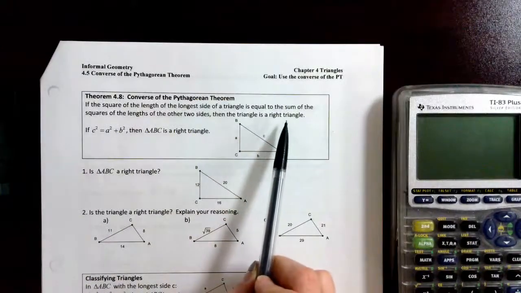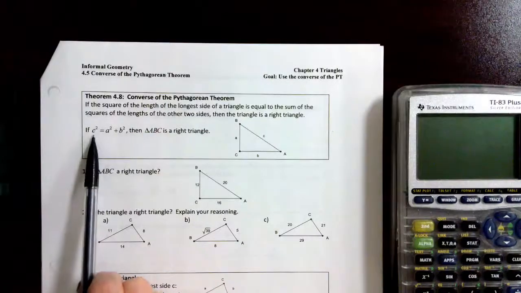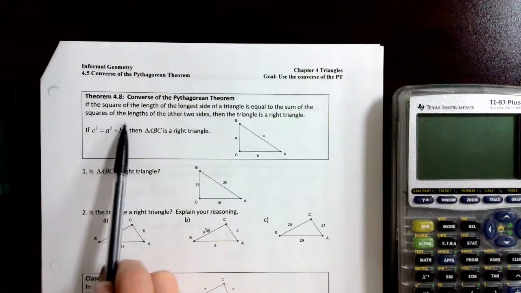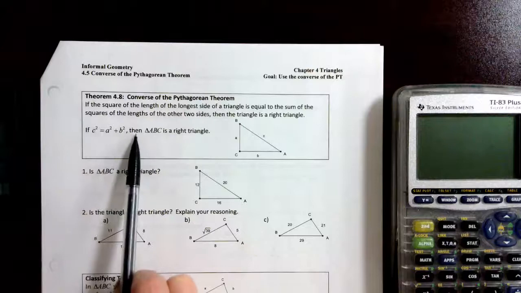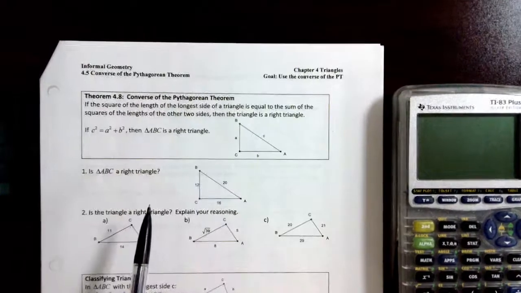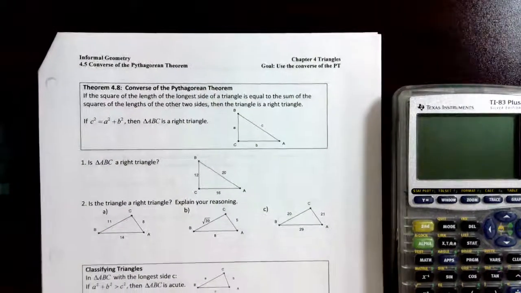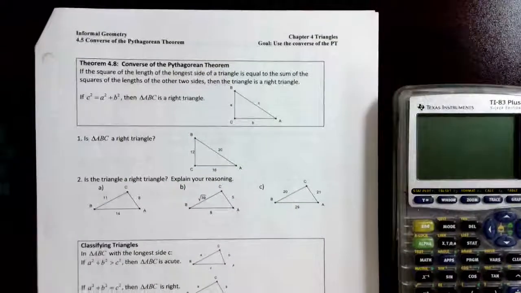then the triangle is a right triangle. So basically what it's saying is if c squared is equal to a squared plus b squared, remember that's our Pythagorean theorem, then we can say it's a right triangle. So using it the opposite direction today, we're using the measures to prove what type of triangle it is.